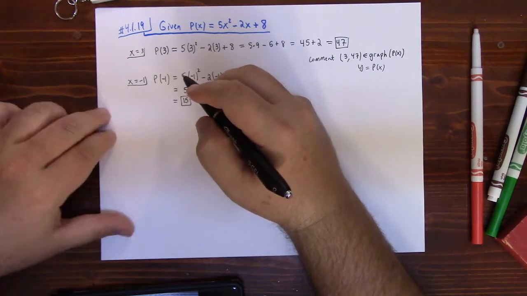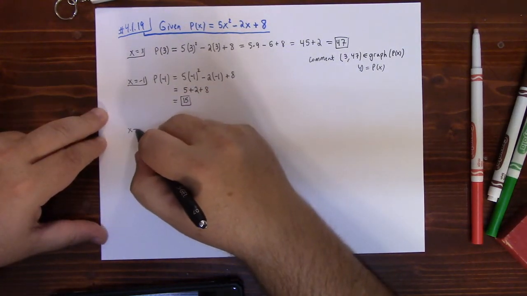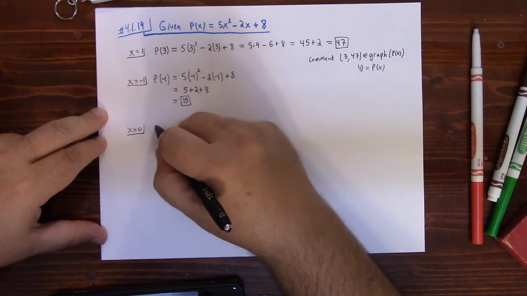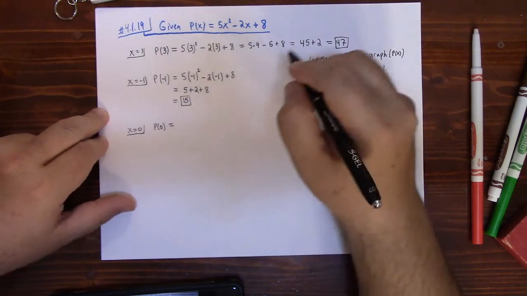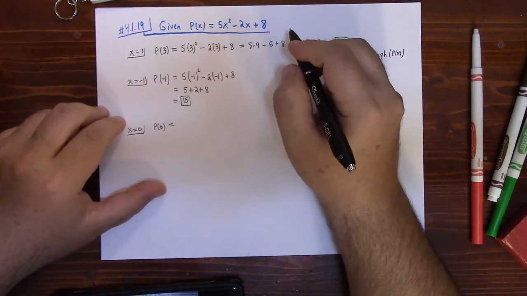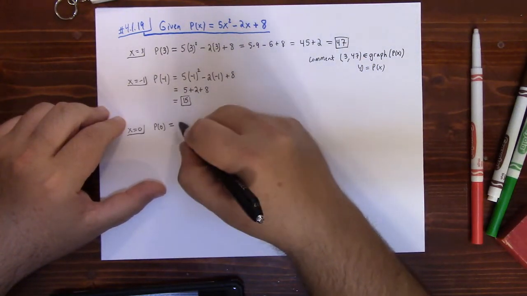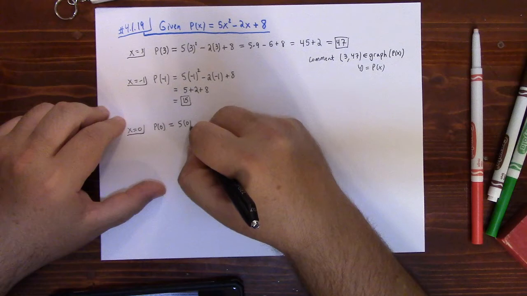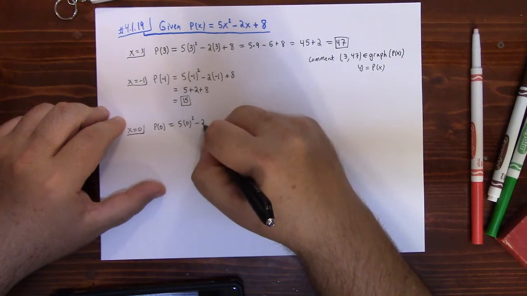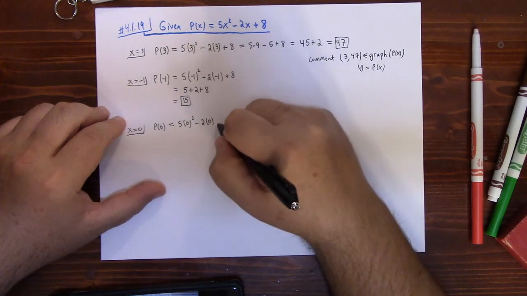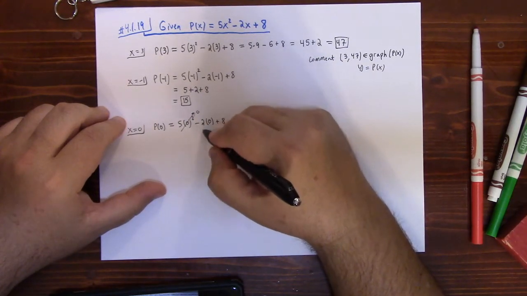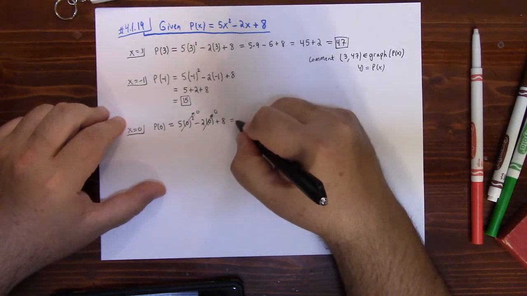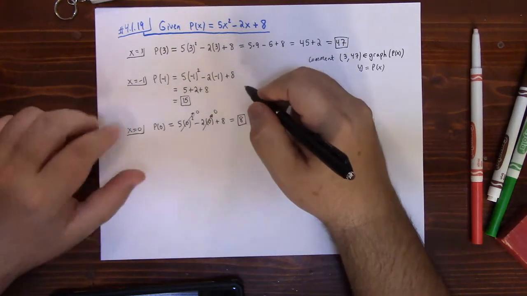And we're also asked to calculate p of 0. That's actually a lot easier because we learned in chapter 7 that p of 0 is just the constant term. That also gives you the y-intercept, 0, 8. But just to stick with the theme here, I'll plug x equals 0 into the formula. And that goes to 0. That's 0, and we're just left with 8.